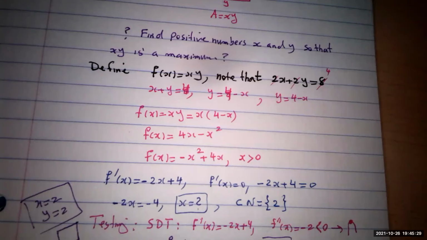The idea is that a problem will be given involving the max and the min, so you have to create a function. As soon as you create the function, the rest is calculus. You find the derivative of the function, let it equal 0, get the critical numbers, and then you test it, by either the first derivative test or the second one.